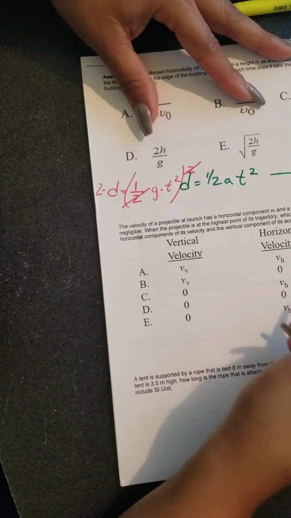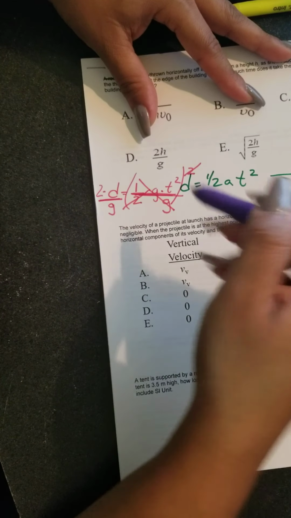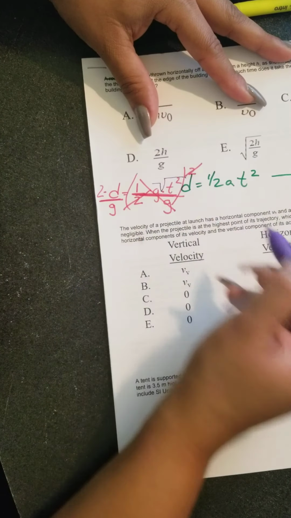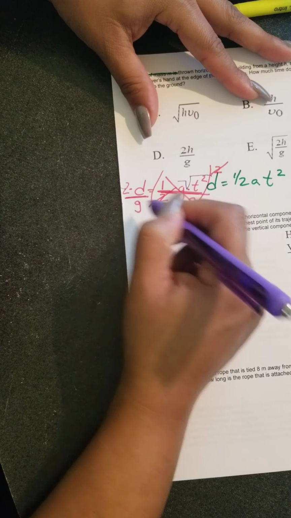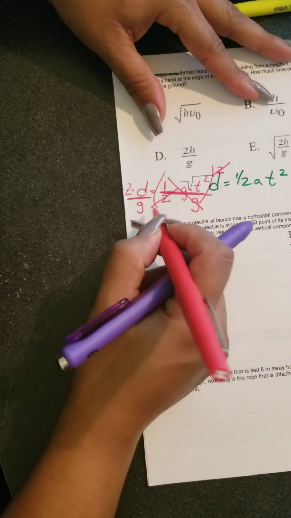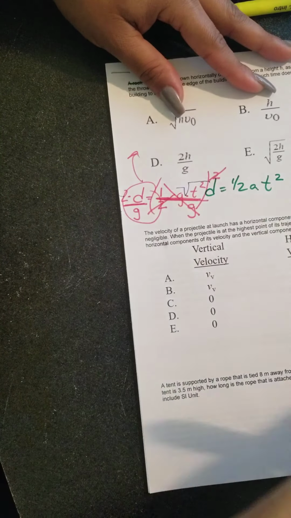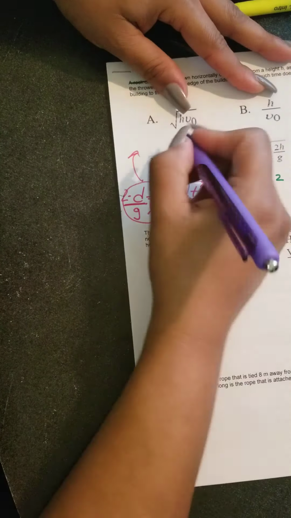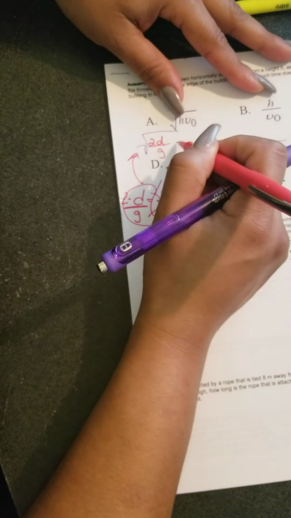Divide this side by G. But don't forget, T is still squared. What's the next step after that? What if we square root that T and square root all of this? Let me rewrite this. Two D over G, square rooted, equals T.